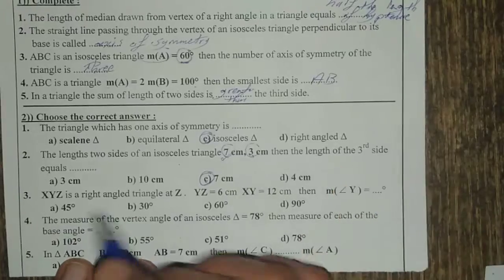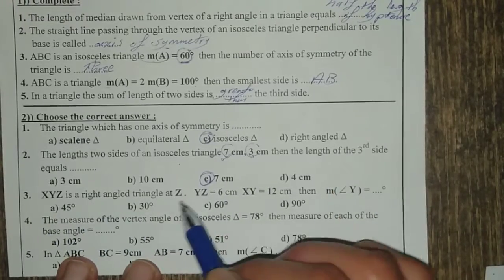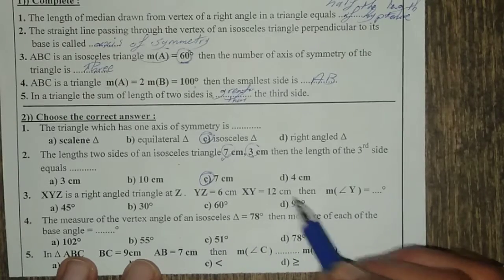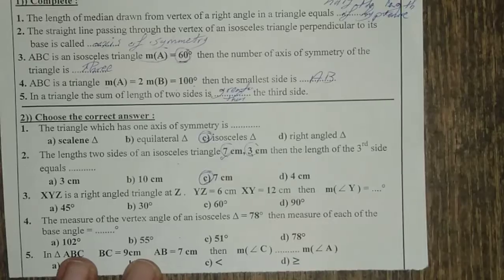Number 3, XYZ is a right angle triangle at Z. YZ equals 6, XY equals 12 cm. Then measure of angle Y equals. We'll draw this triangle like this.